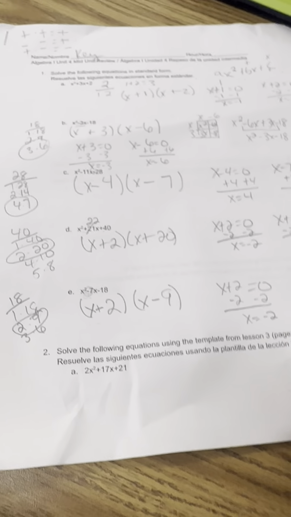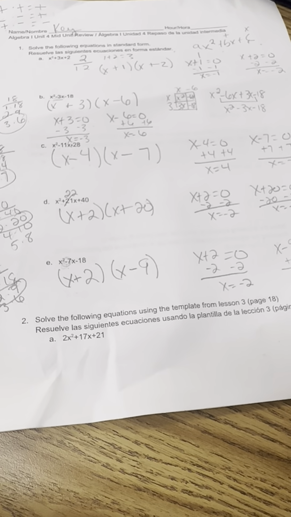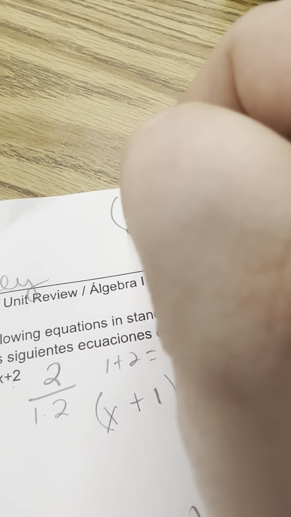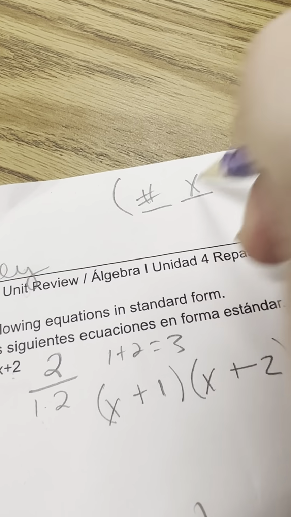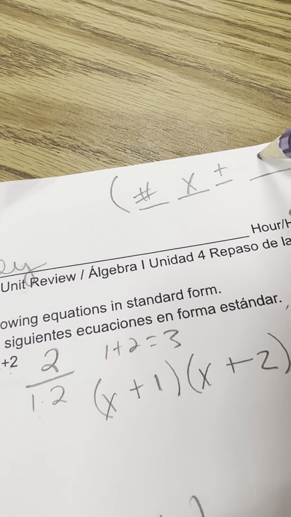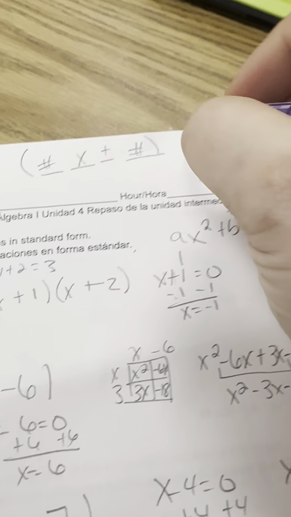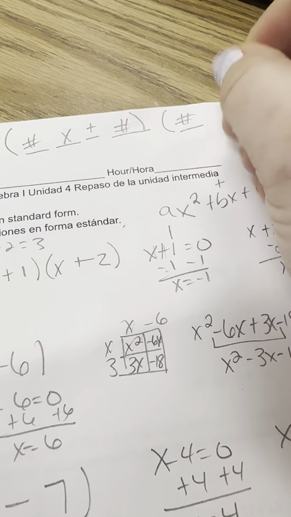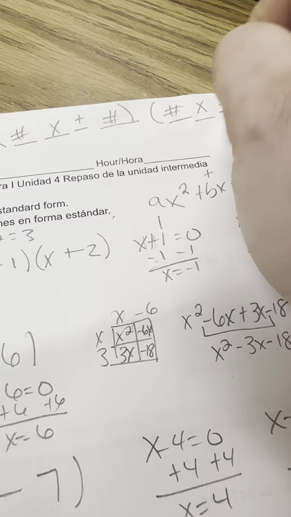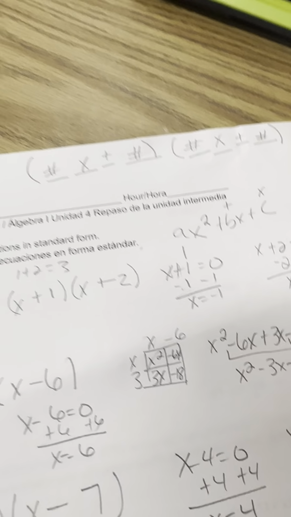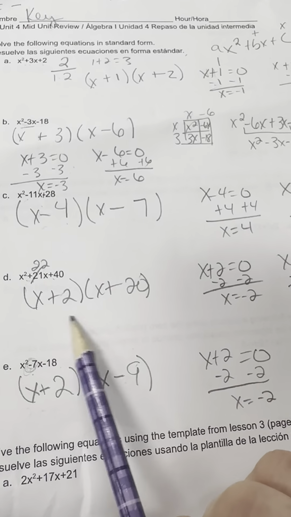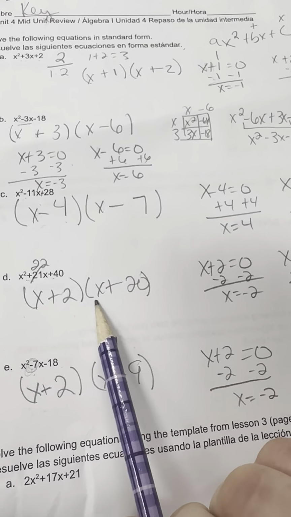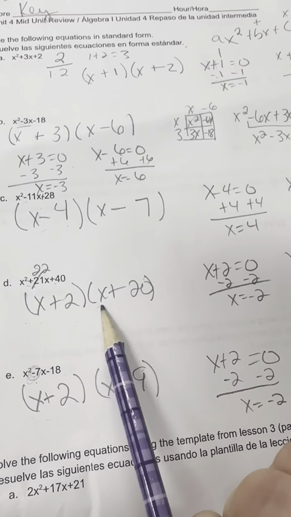All right. Next I have solving based on that template. So if you remember our template, we have a parentheses, a number, your variable, plus or minus, a number, and then we repeat that. A number, a variable, plus or minus, a number. So this is how my template's going to go. And if you notice, these are very similar. The only difference is I don't have a number in here, but I do actually have a number there. It's an invisible 1.